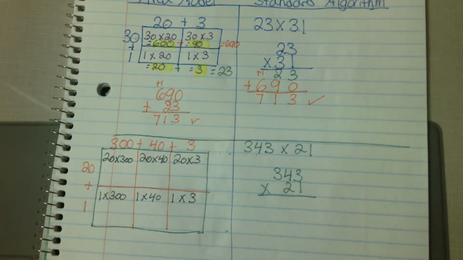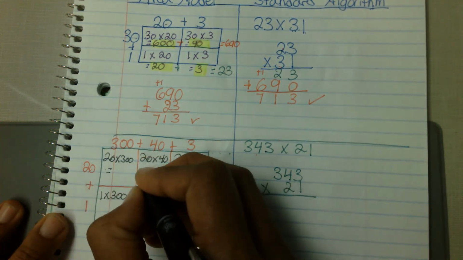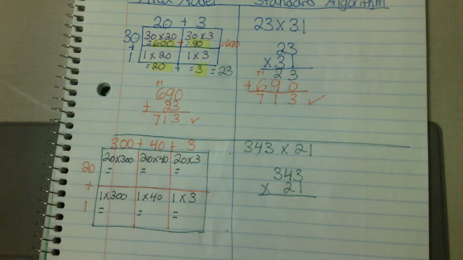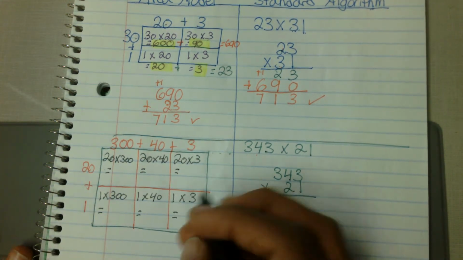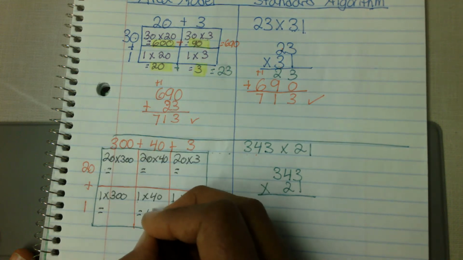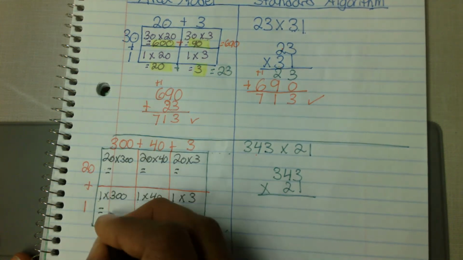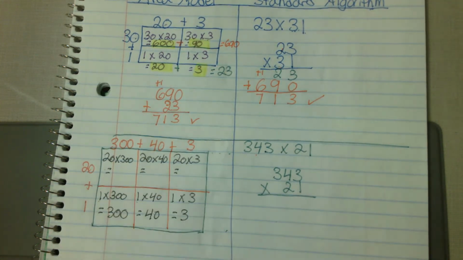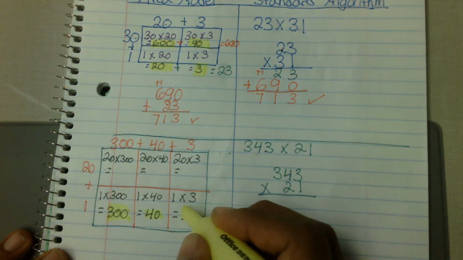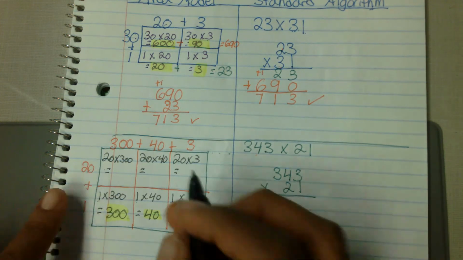So now we can do all of those math problems. I'm going to put equal sign, equal sign, equal sign, so we can highlight it so we can see it when we're doing it. So let's start. 1 times 3 is 3. 1 times 40 is 40. 1 times 300 is 300. And I'll highlight those so you can see that. So those were that problem there.